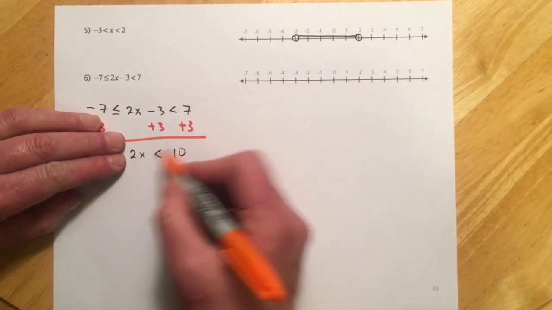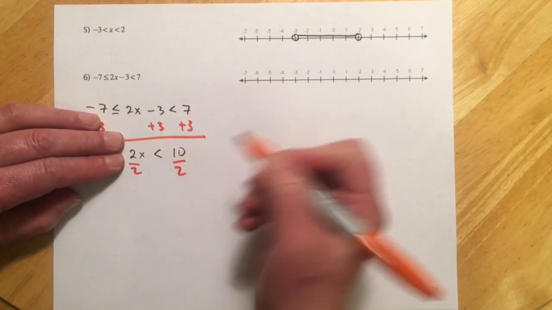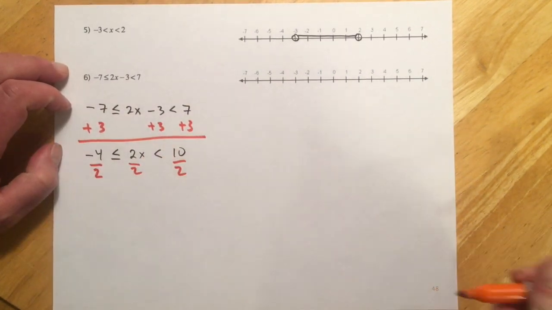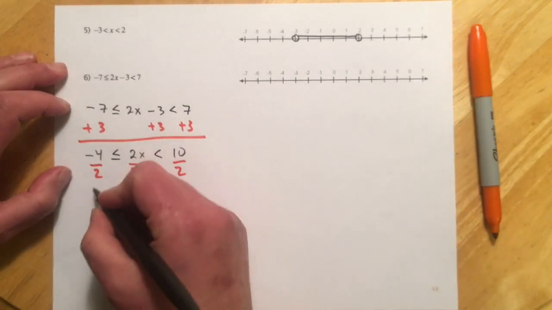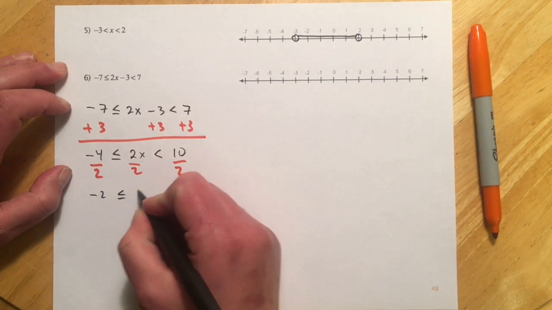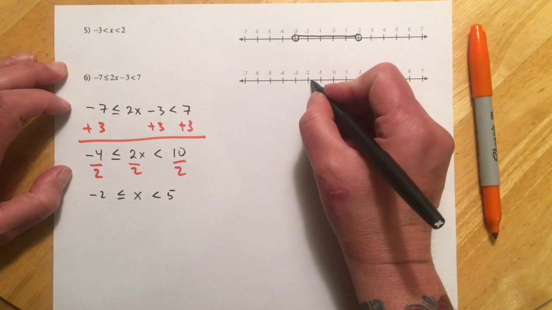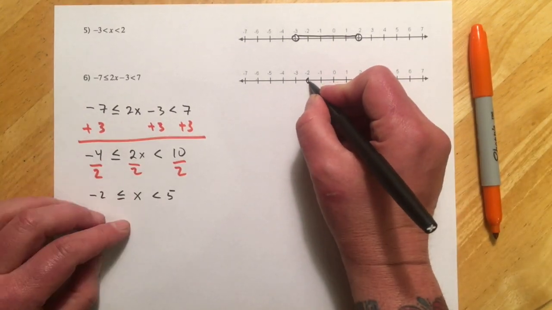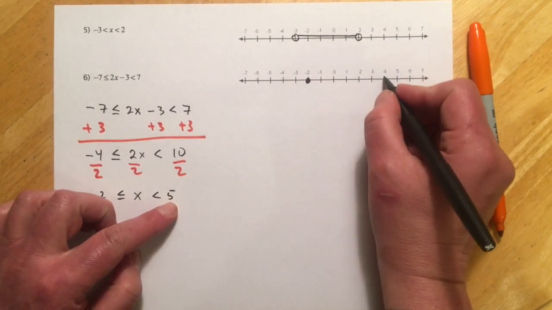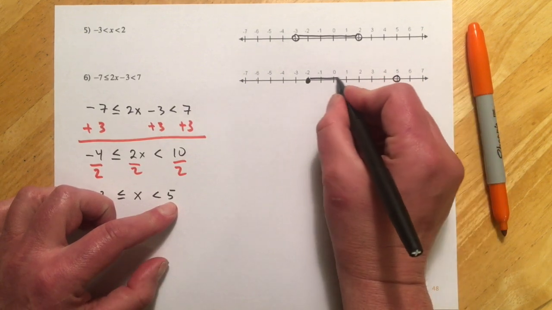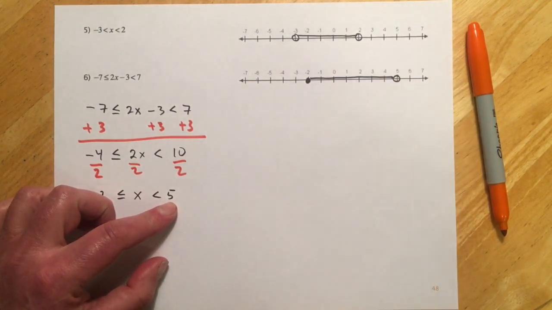And then here I would just divide by 2, right? So I just do that. I just have to do it one more time over on the left-hand side. So negative 2 is less than or equal to x is less than 5. So if I graph that, negative 2 is going to be solid because of the equals, 5 is going to be open. And my solution set is all that stuff in there.